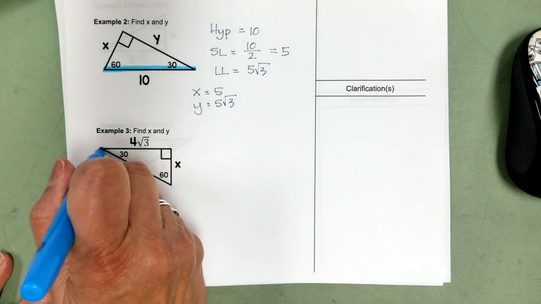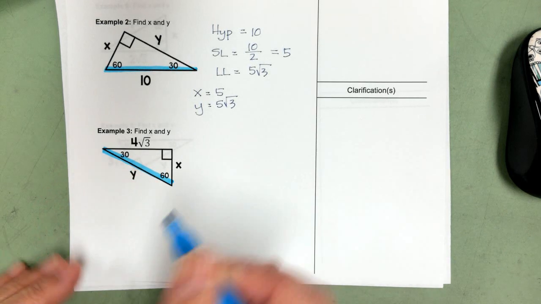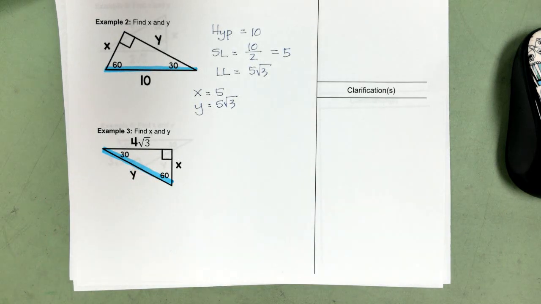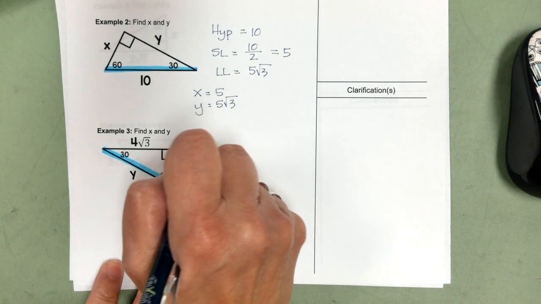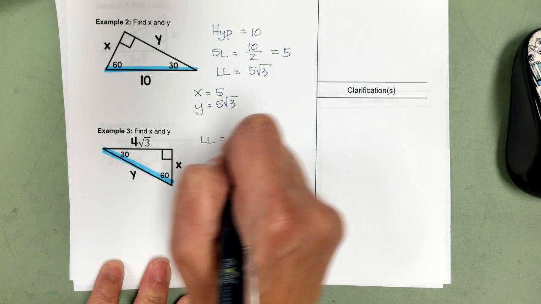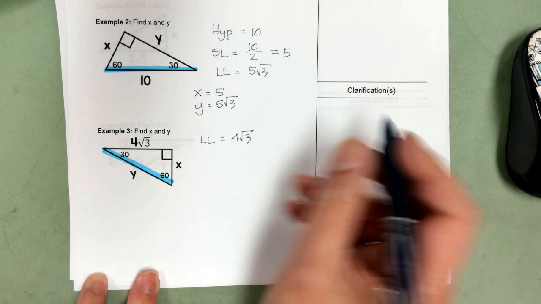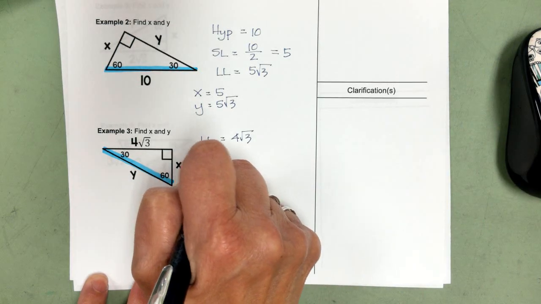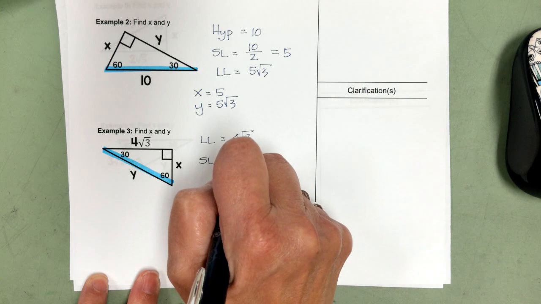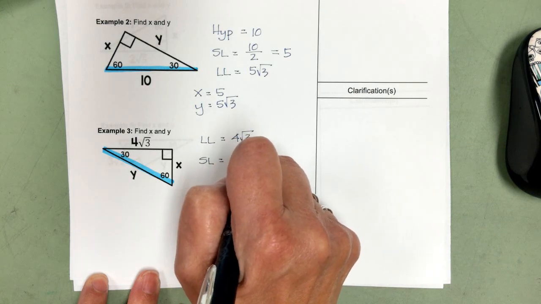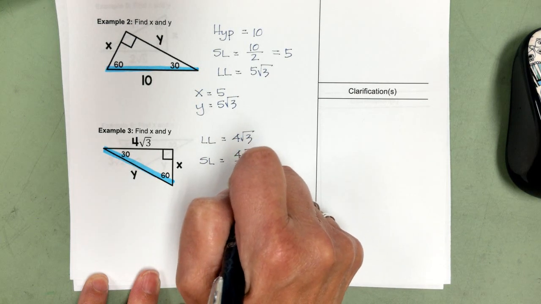In example 3, we are given the long leg. Long leg, 4 square root of 3. The first one we're going to solve for is the short leg. And we're going to take our long leg and divide it by square root of 3.